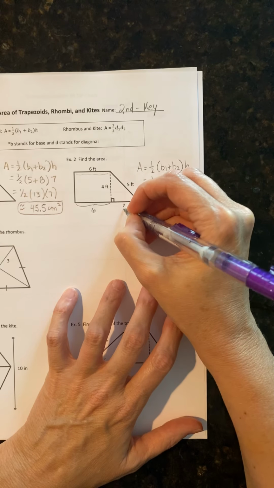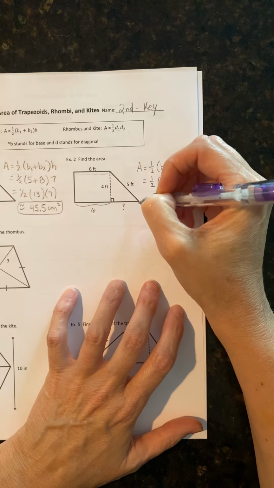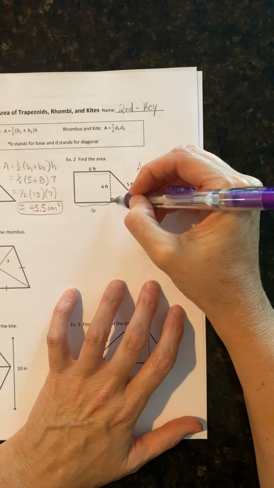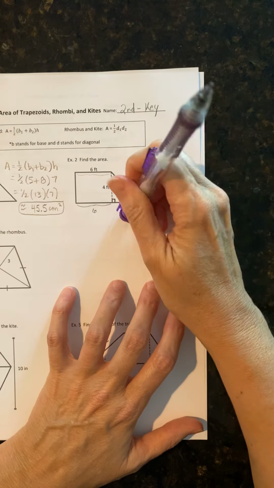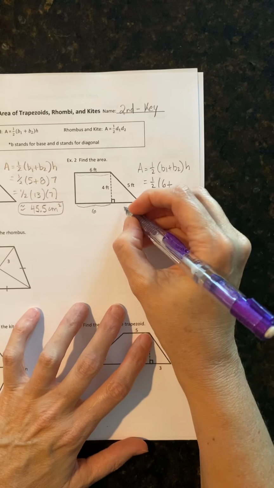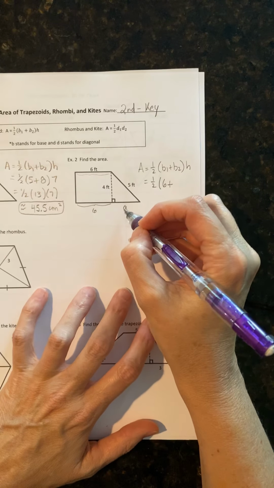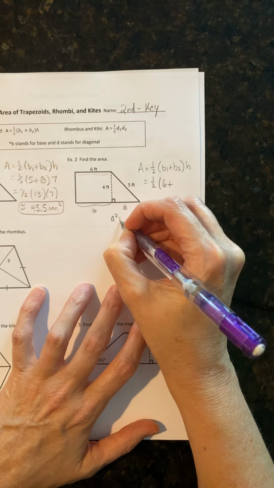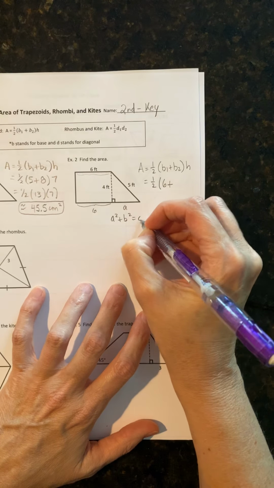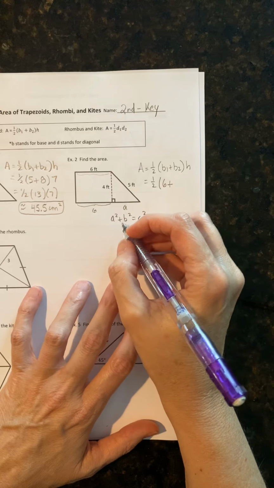I don't know that. But what I've got here is a right triangle, and it has one side missing. So I can call that A or X or whatever variable you want. And I can use A, B, and C to go A squared plus B squared equals C squared. And that's going to give me that missing A value.